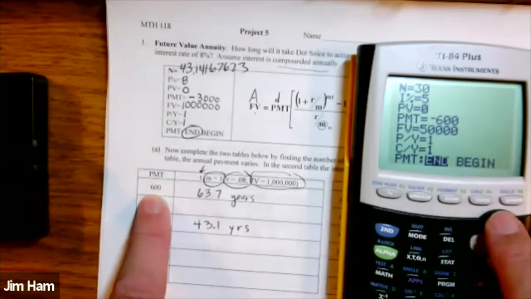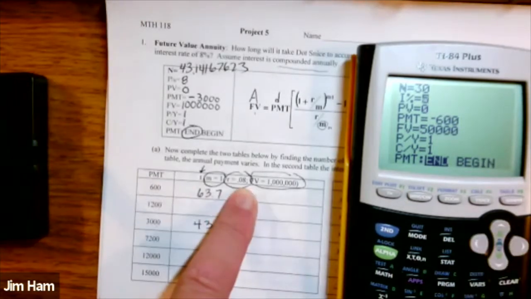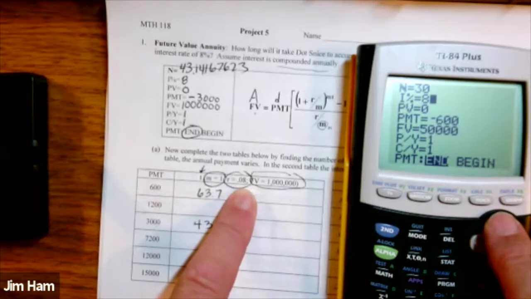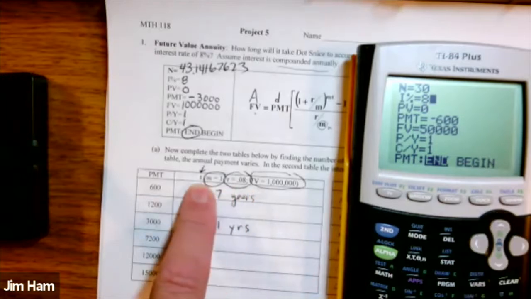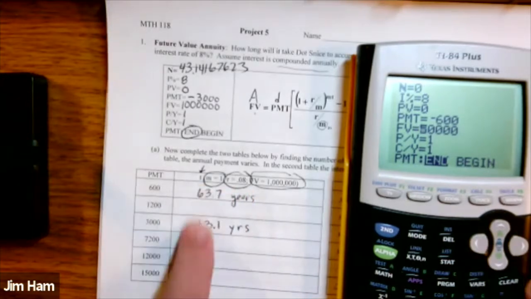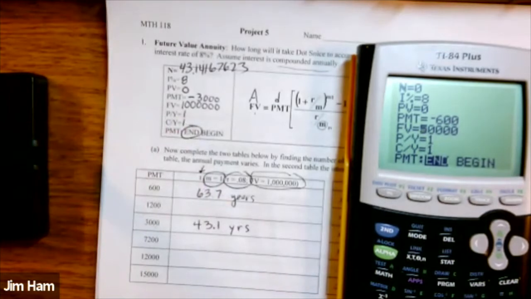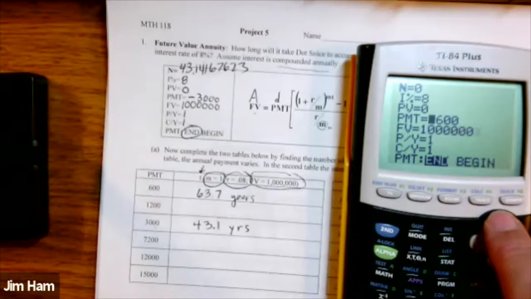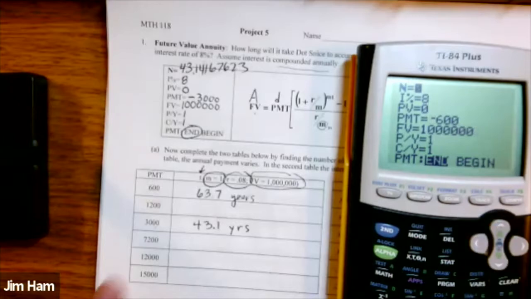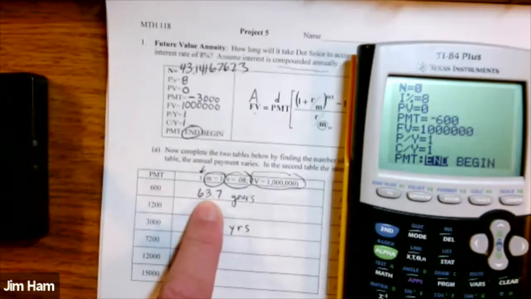We start with 0. The interest rate is 8%, and we're going to find the T. So let's put a 0, and we have 1 time per year. And then our investment goal is $1 million. We'll put that there.